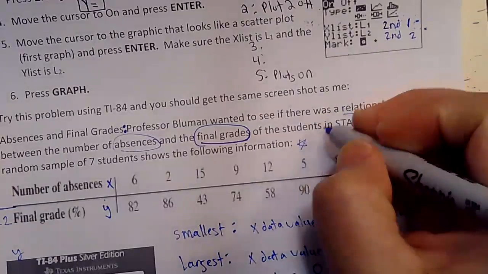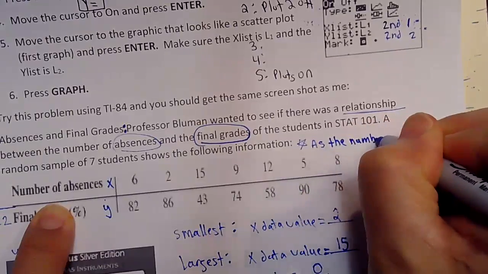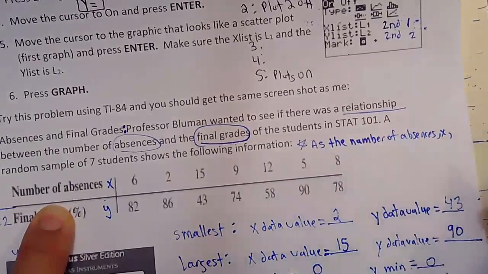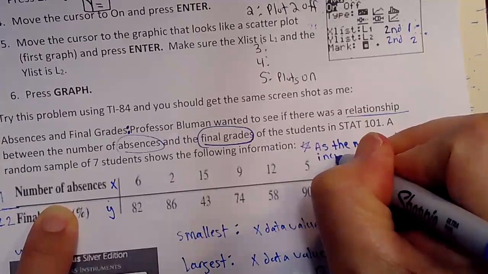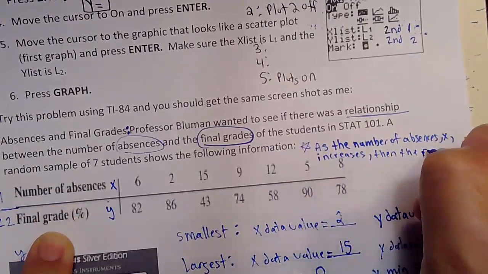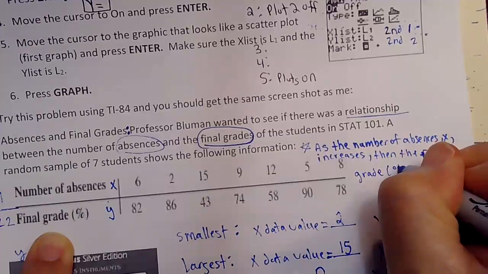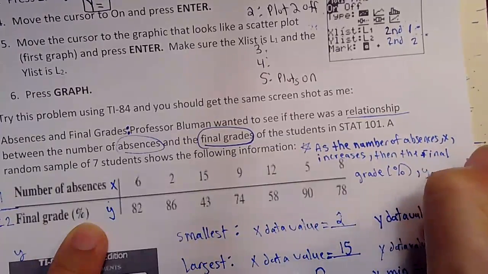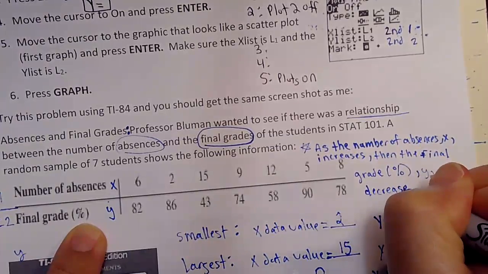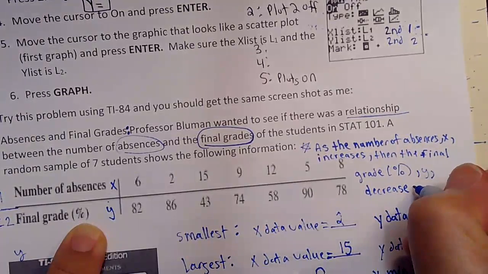As the number of absences, which are the X values, increases, then the final grade, which is the Y's, decreases.